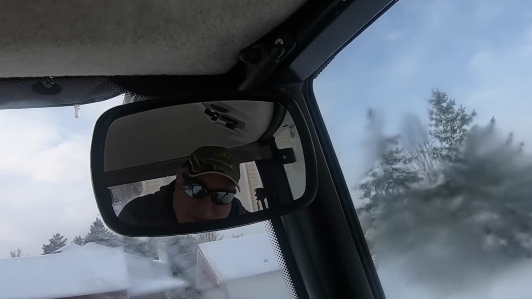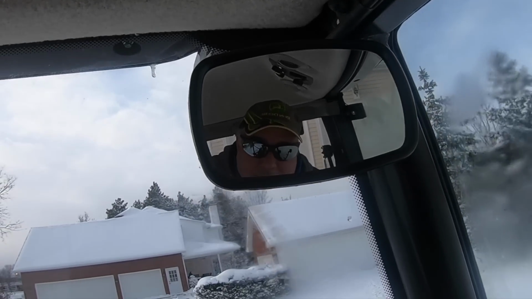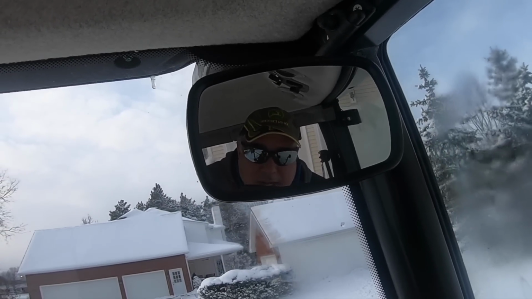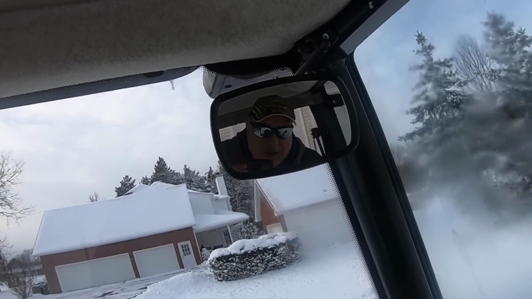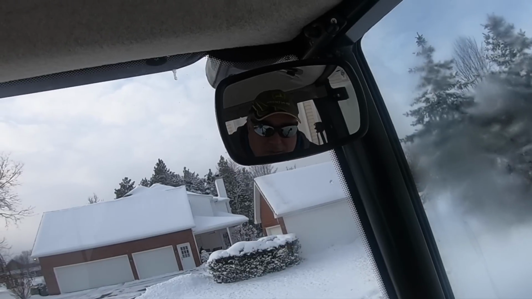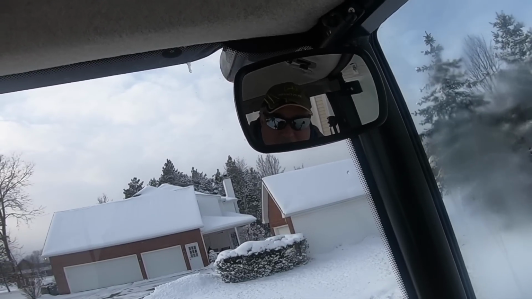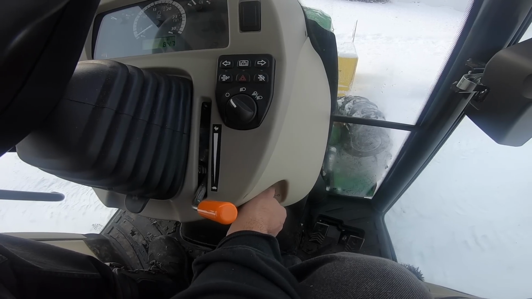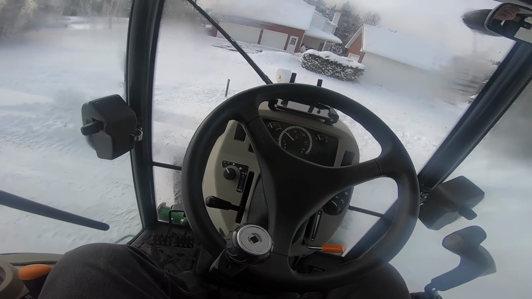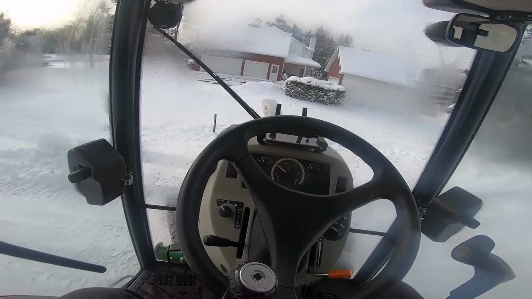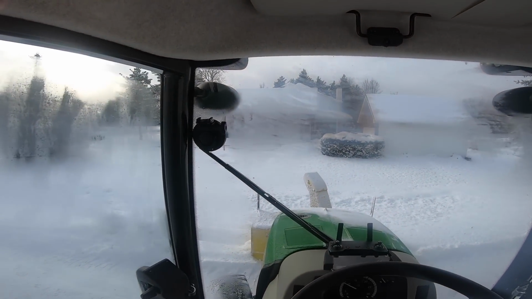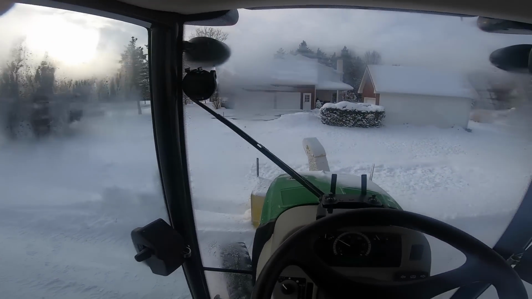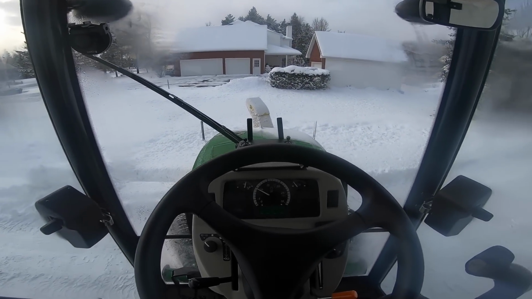Oh, this is also my mirror, which I've angled so even when I only have one camera mounted in the cab, you can see my ugly face every once in a while when I'm doing a video. Okay, let's get some air moving in here to clear these windows that we're fogging up. Let's go to high, and we're done.